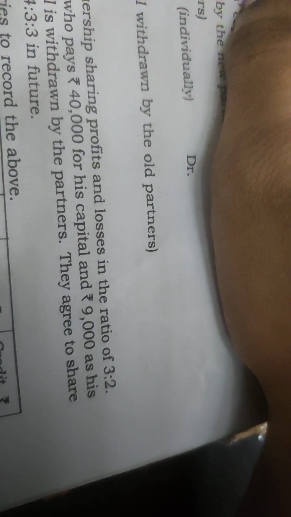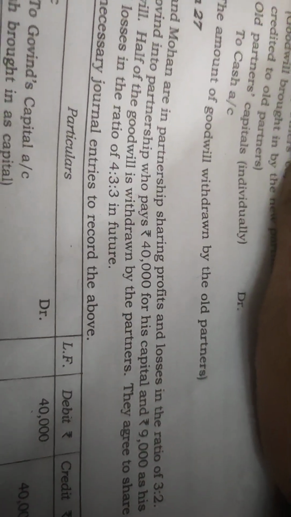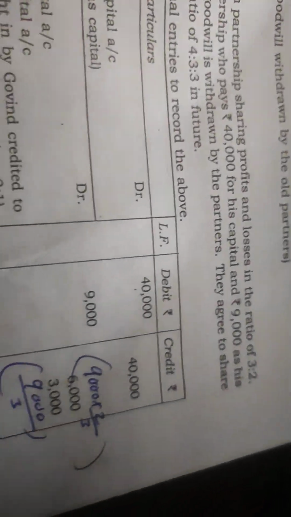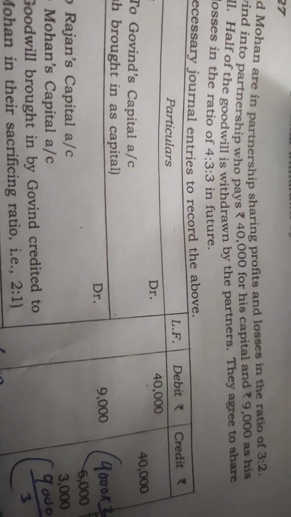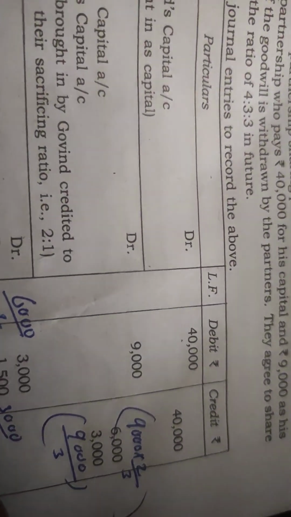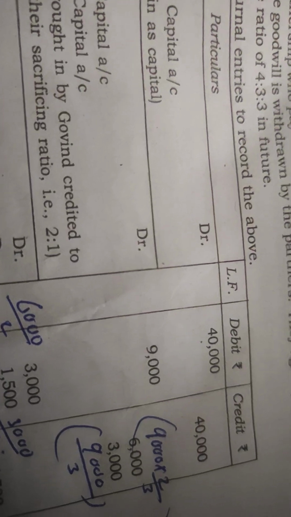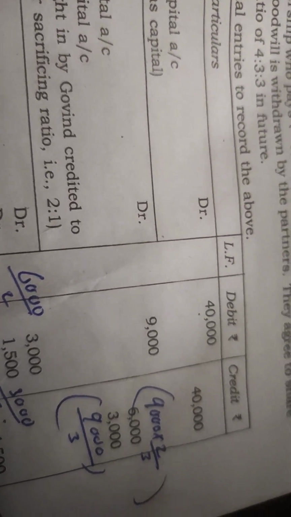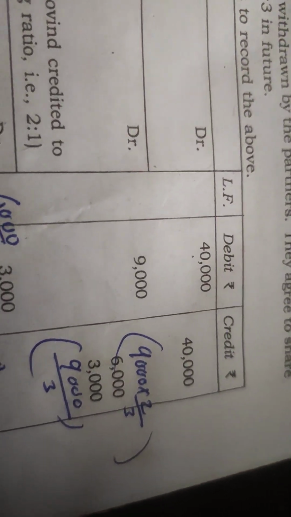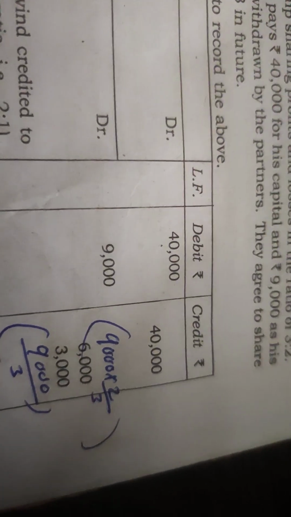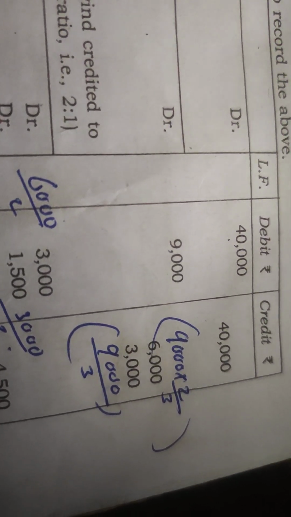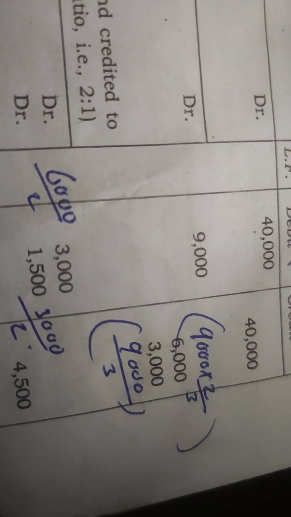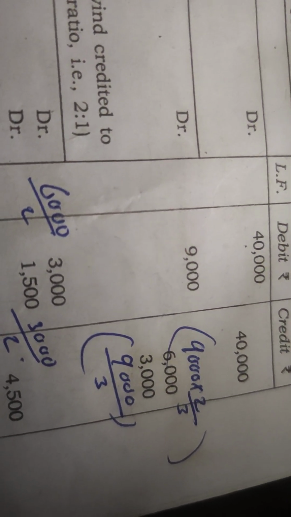The amount he brought as goodwill is 9,000, so the debit will be 9,000. Then this 9,000 is divided between the old partners in the sacrificing ratio 2:1. So for the first partner it will be 9,000 into 2/3, and for the second partner 9,000 by 3. So the amounts will be 6,000 and 3,000 respectively.